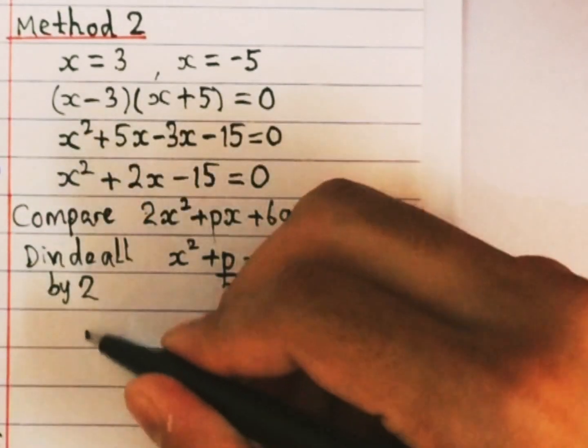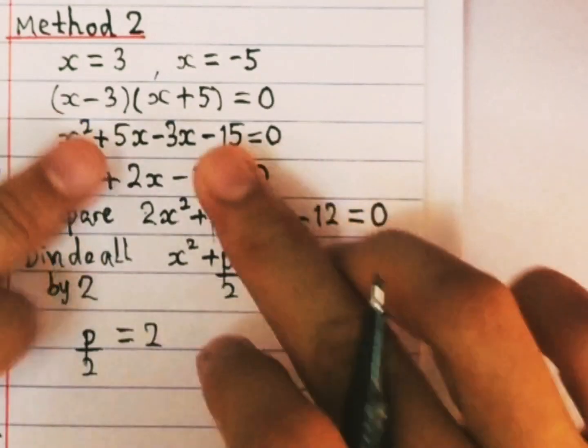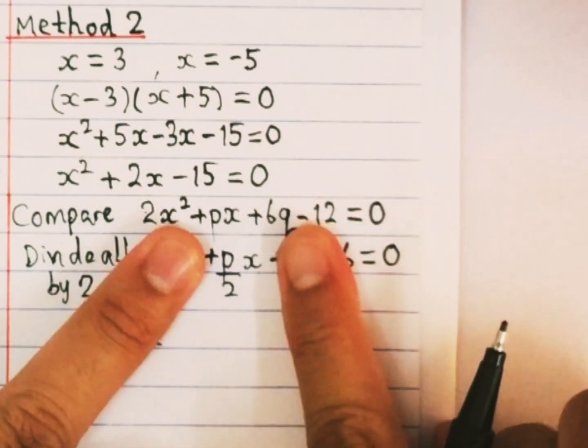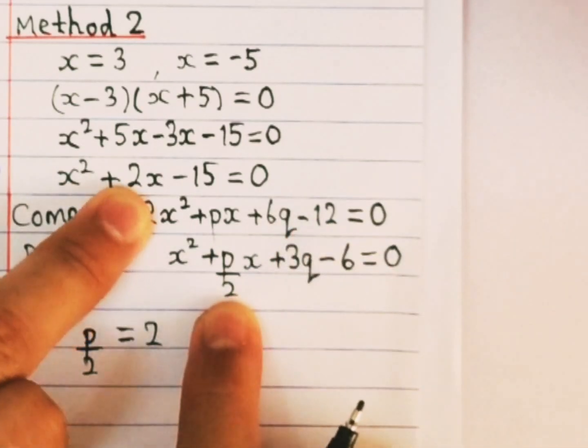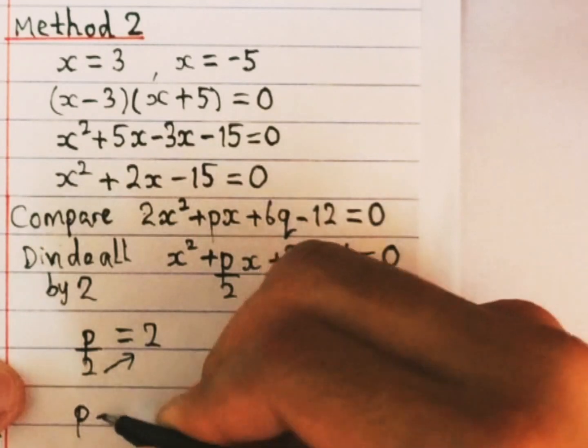So if you take p over 2, it should be equal to 2, because looking at this, 2x and this term are like equal. So this 2 equals this one. So p over 2 equals 2, so you cross multiply, so the p will be 4.